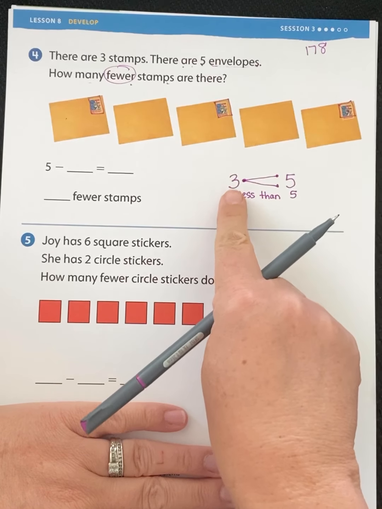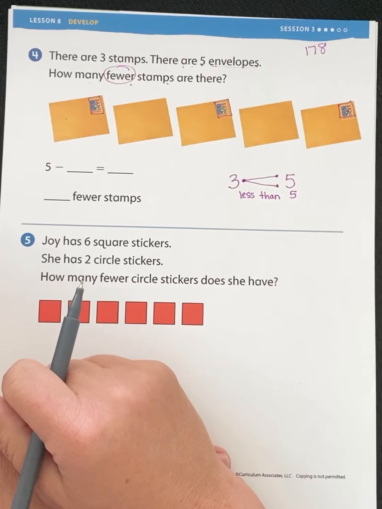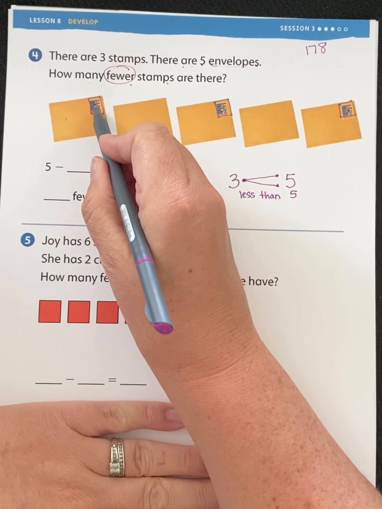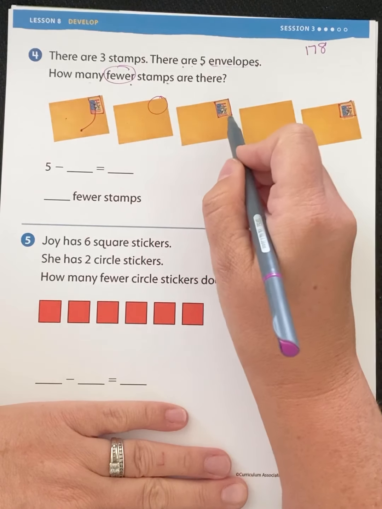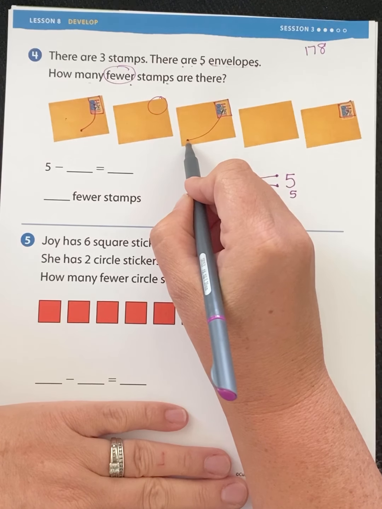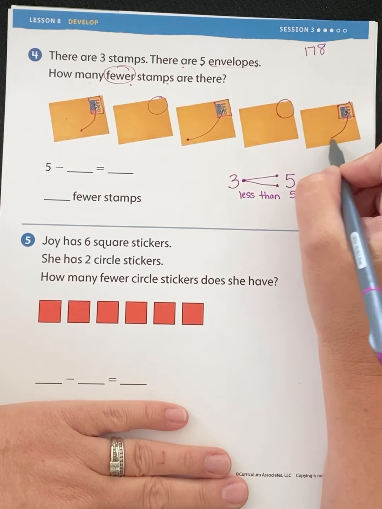Okay, so now that we know that 3 is less than 5, let's compare. Stamp, envelope. There's a missing stamp here. Stamp, envelope. There's a missing stamp. Stamp, envelope.